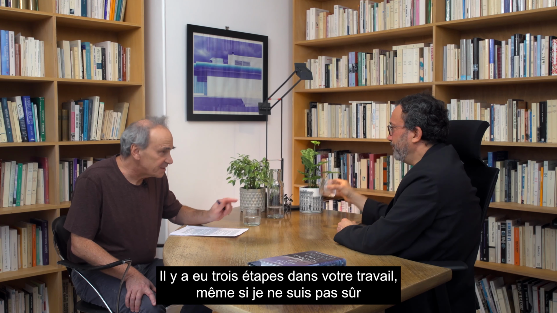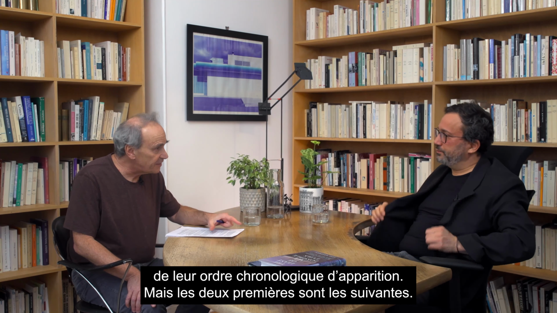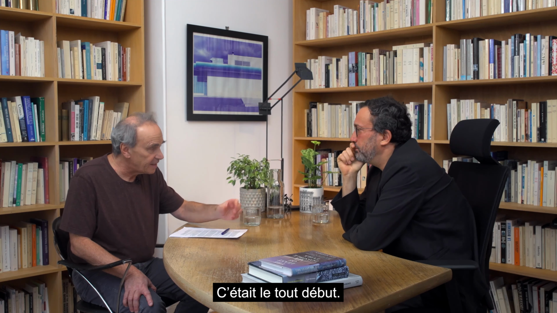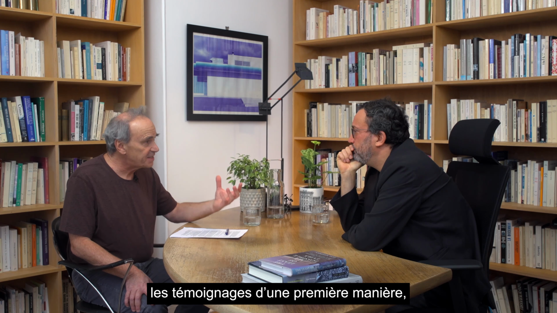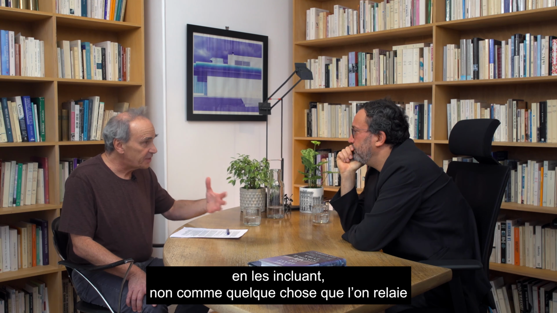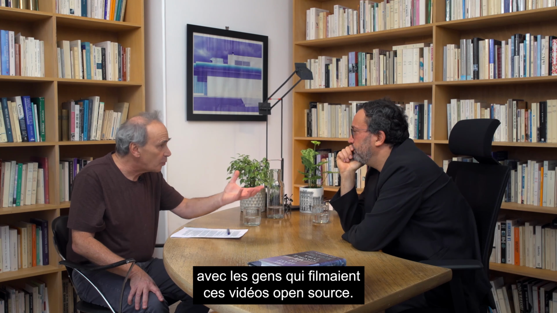There's three stages, even though I'm not sure how they fit chronologically. But the first two, definitely. The beginning of Forensic Architecture is, in a way, doing human rights activism based on traces rather than testimonies. That's the very beginning. Then after that, you reincorporate testimonies, by making them part not of something that you report on, but of the construction of the evidence, and hence, as you just explained, the closer contact with the people that actually took these open source videos.